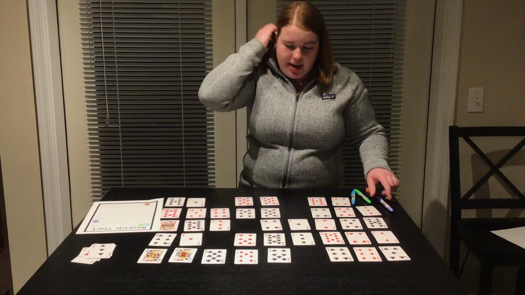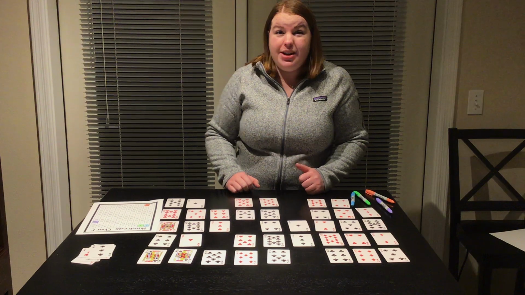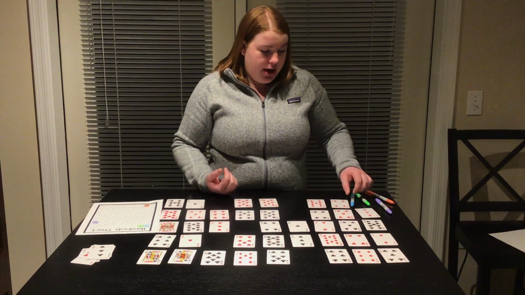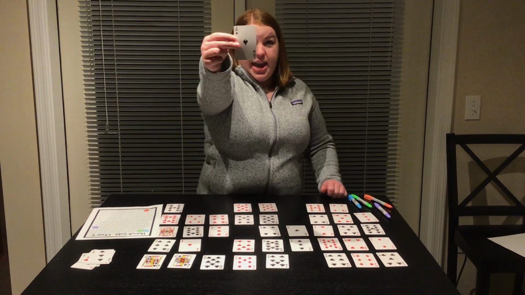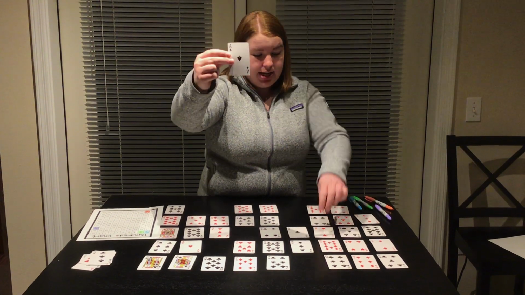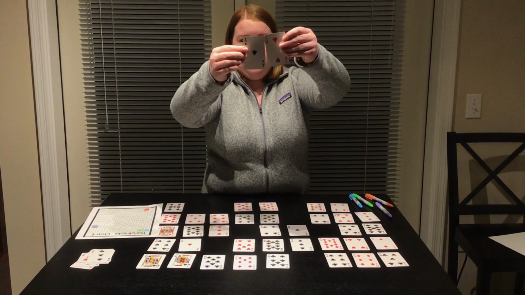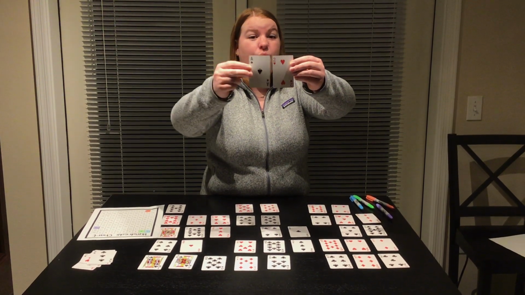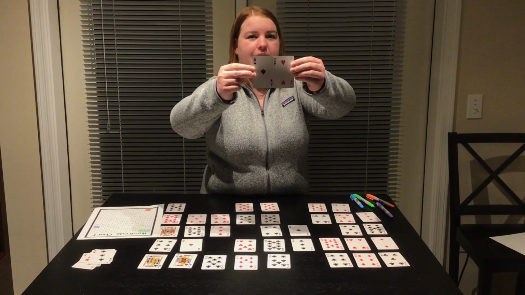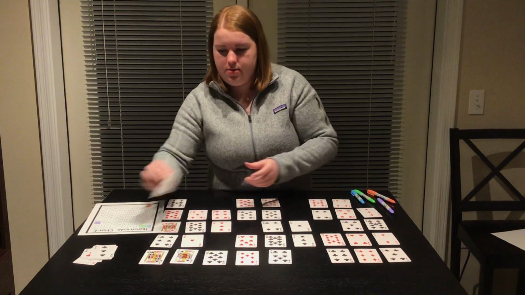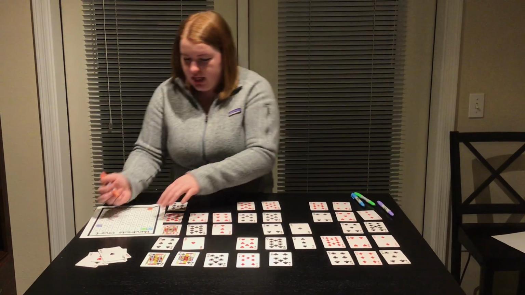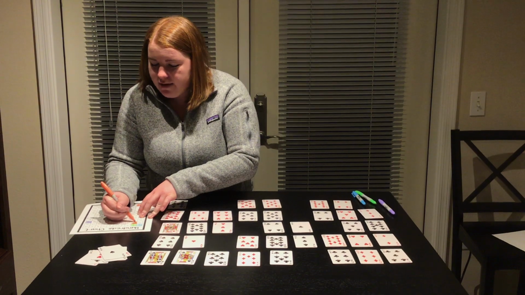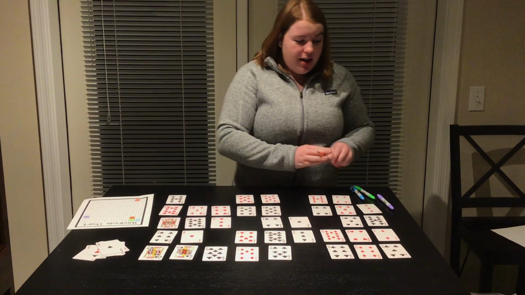And if you were trying to make the number 12, you would need a 1 and a 2. And remember, for the ones, we use an ace. So you would need an ace and a 2. Because when you put an ace and a 2 next to each other, the ace is a 1. So that makes 12. And then you would fill in the 12. So you're going to do that for the entire hundredths chart.